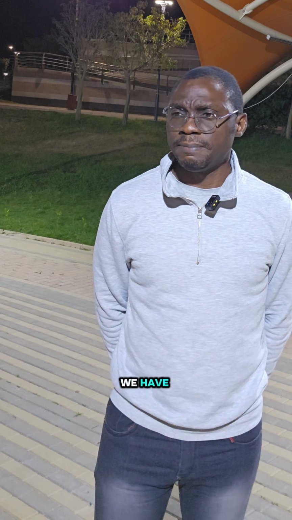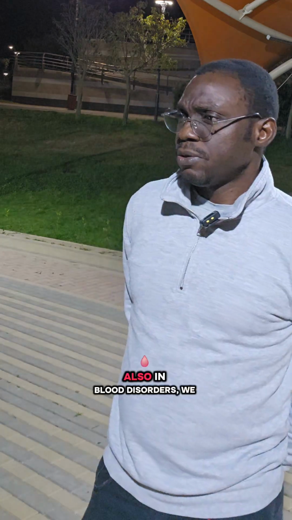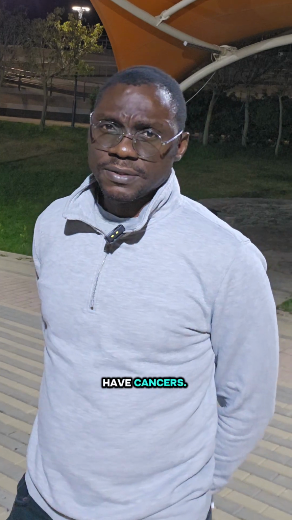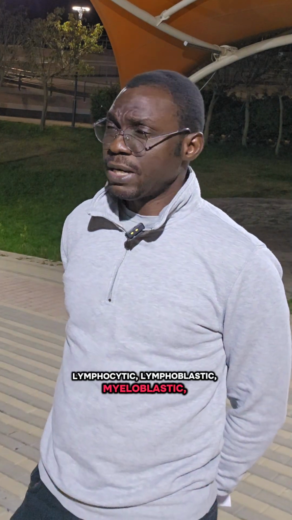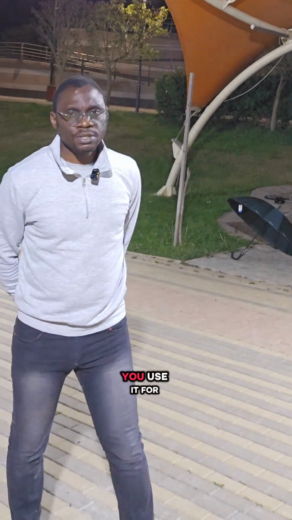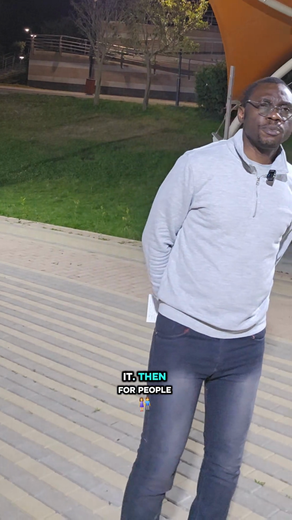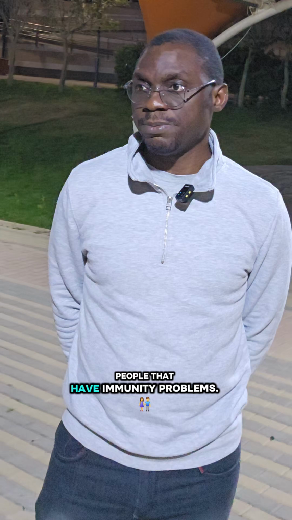So what are the uses? The first one is blood disorders. So we have sickle cell disease, sickle cell anemia, we have thalassemia, we have aplastic anemia, we have the lymphomas. Also in blood disorders, we have cancers, lymphocytic, lymphoblastic, myeloblastic, all those big names. Leukemias, you use it for them. Then for people that have immune problems, you can also give stem cells or bone marrow transplant for people that have immunity problems.